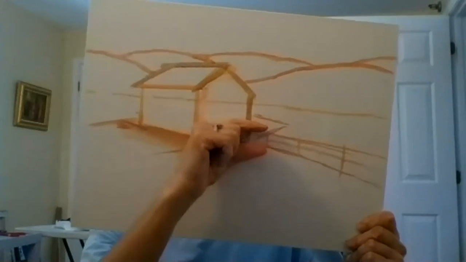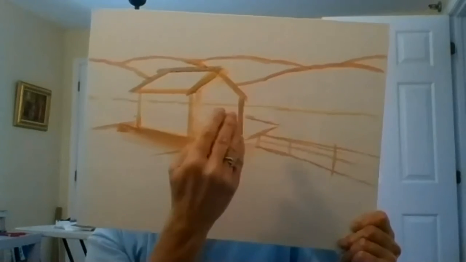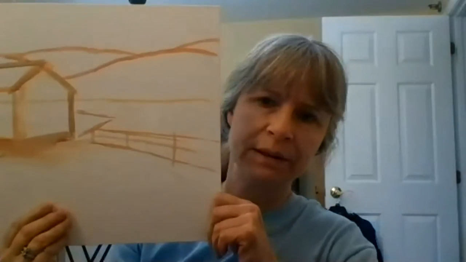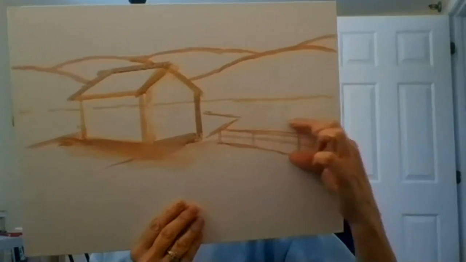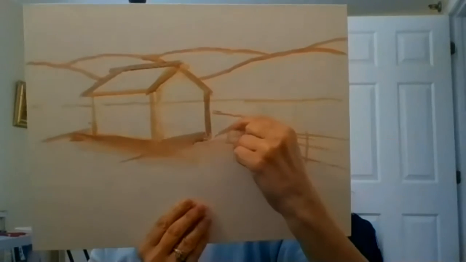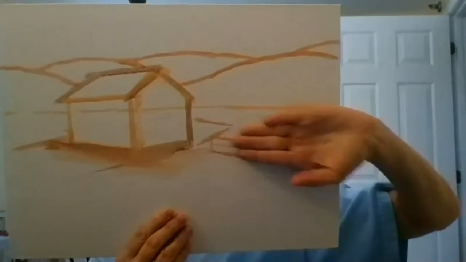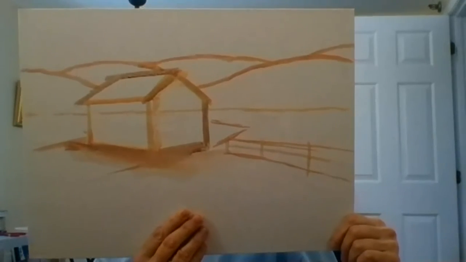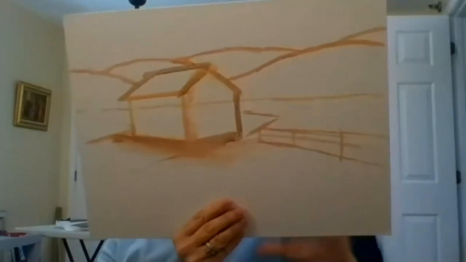So I've done my drawing, and see this fence here? It goes from a certain size to bigger, meaning it's coming towards the viewer. It's important to do this, because if you keep it the same size, it's going to look completely flat. That's going to be a challenge. So this is the drawing that I start with.